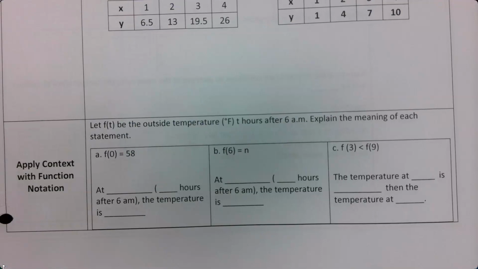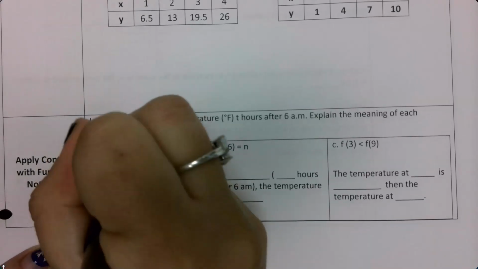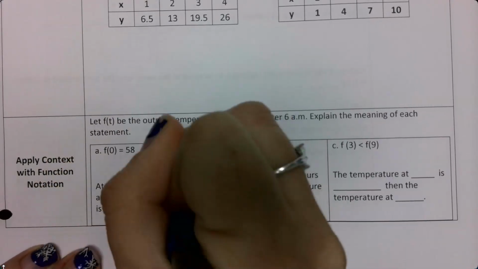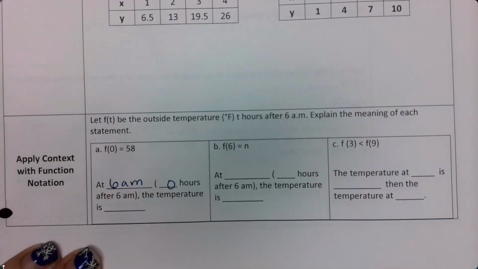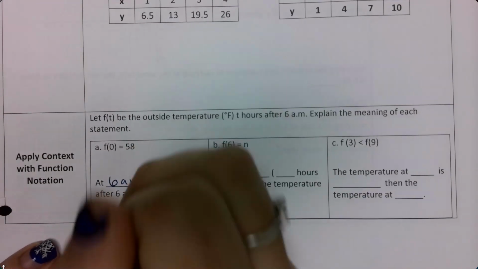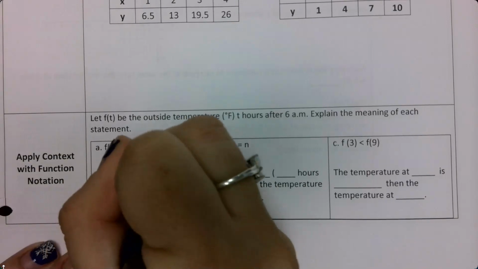Okay, so I have this statement. It says let F of T be the outside temperature in degrees Fahrenheit, T hours after 6 a.m. Explain the meaning of each statement. So I have A is F of 0 equals 58. So this means what time am I starting at? 6 in the morning. 0 hours after 6 a.m. The temperature is what? 58 degrees Fahrenheit.